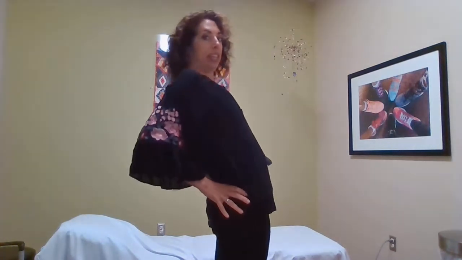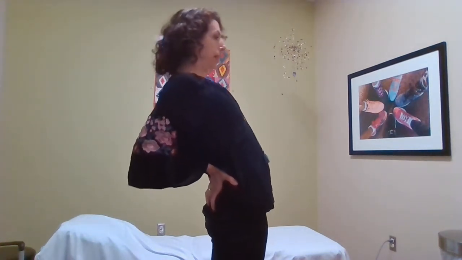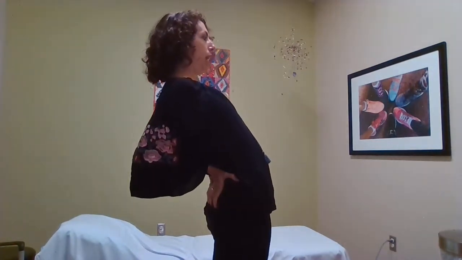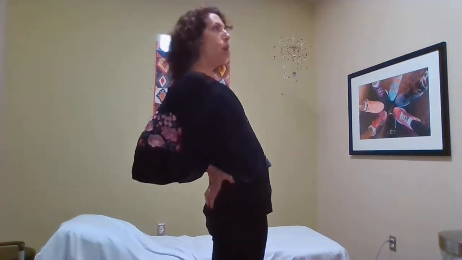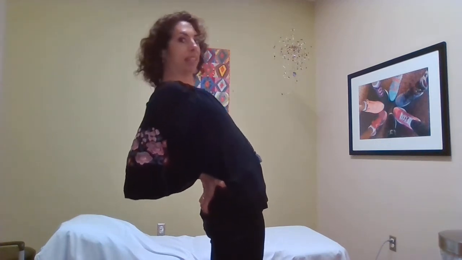For extension, you ask the patient to support themselves with their hands on their pelvis or hips and take a back bend. That might be uncomfortable, that might cause some pain, but we're not really interested in what's happening during the motion. We're more interested in what happens after the motion. So we'll take 10 good back bends.